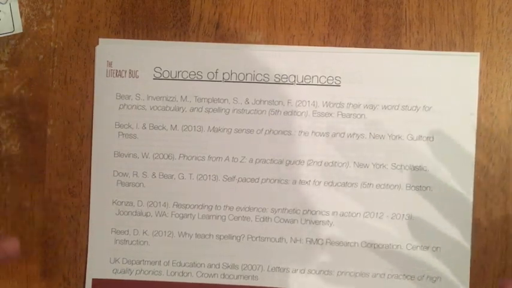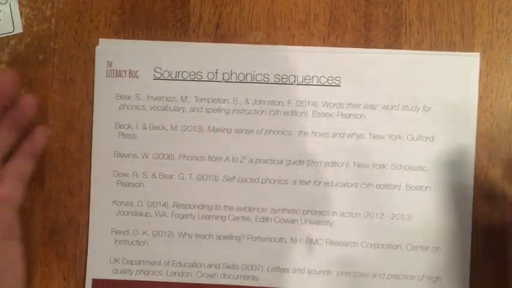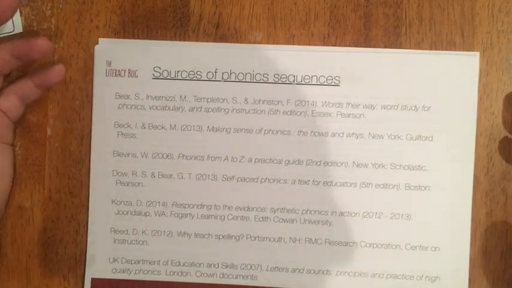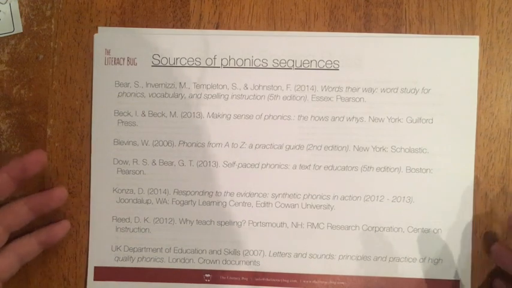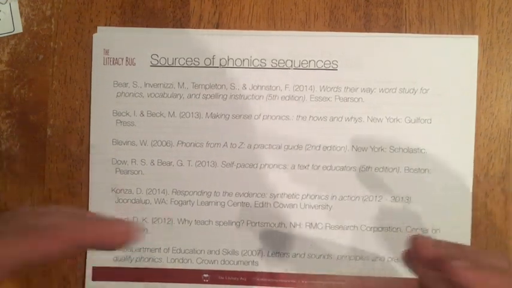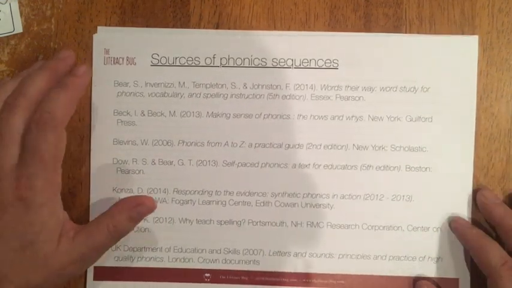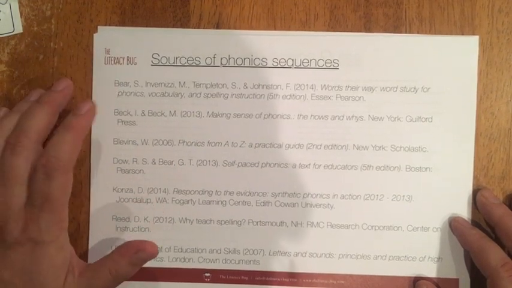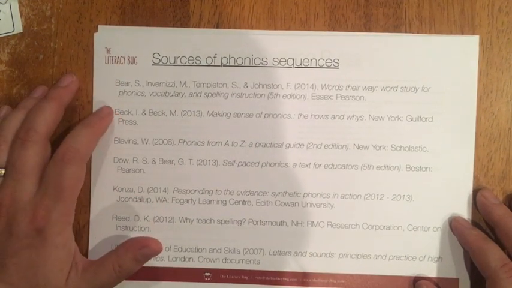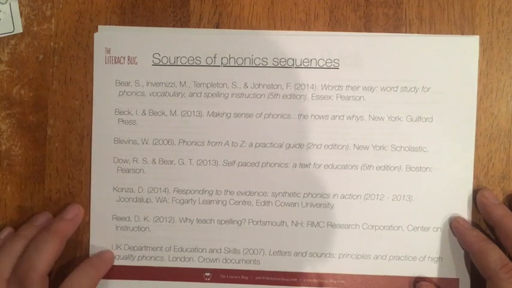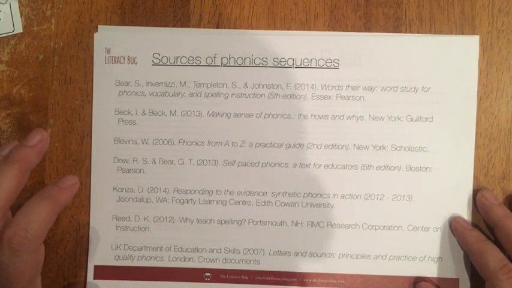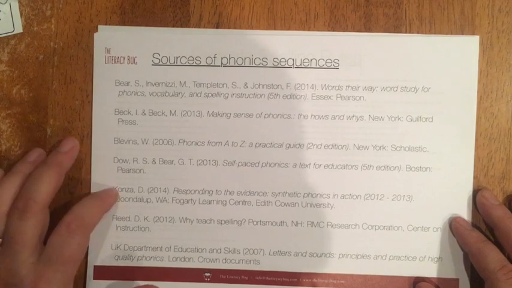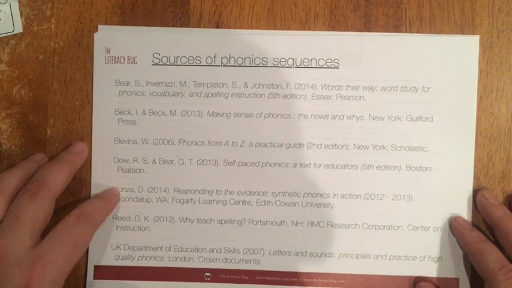Other thing I've provided is sources of phonics sequences. If you're curious about, well, what letters do I introduce, in what order, and in what order should I introduce those complex vowels, your AIs, your AYs, your OUs, etc. You've got Words Their Way. Beck and Beck's Making Sense of Phonics is fantastic. You've got the rich open source curriculum or free curriculum from the UK, Letters and Sounds, as well as other materials such as Responding to the Evidence, Synthetic Phonics in a Sequence.